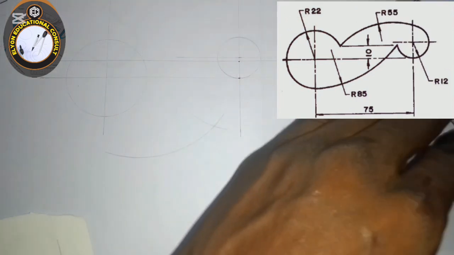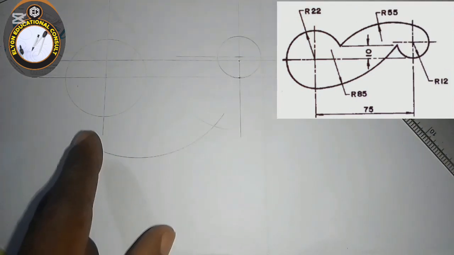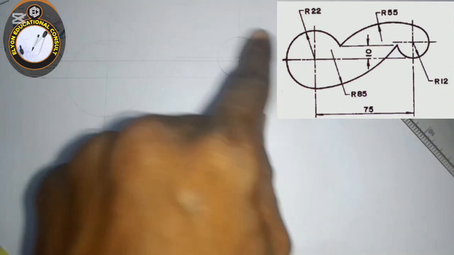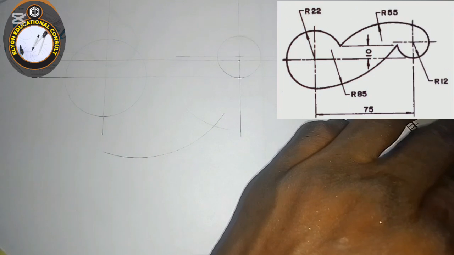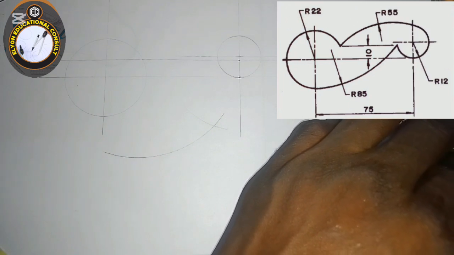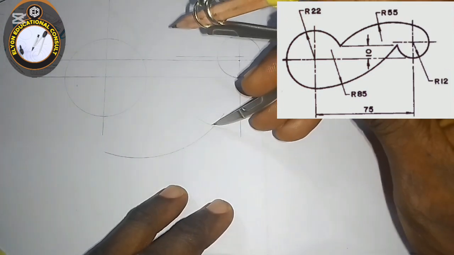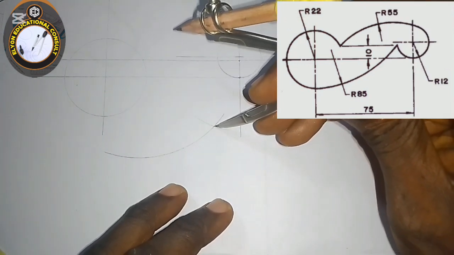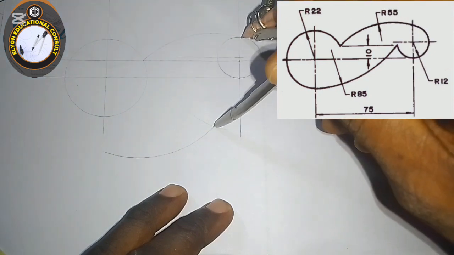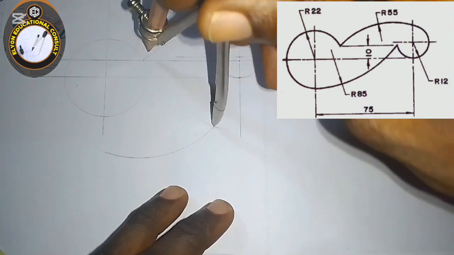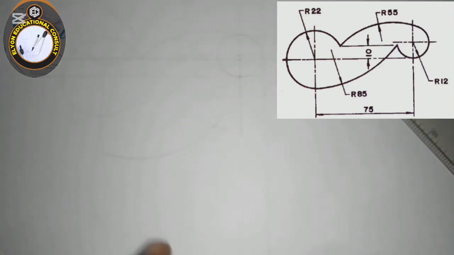Now we extend my compass to 55, which is the radius of the arc. So I'm going to have this 55 now. Then place here, which is going to be drawn like this. So that part there, hope you can see that now. So I will draw the finishing out later.